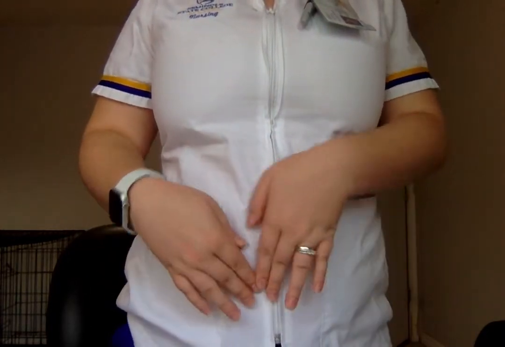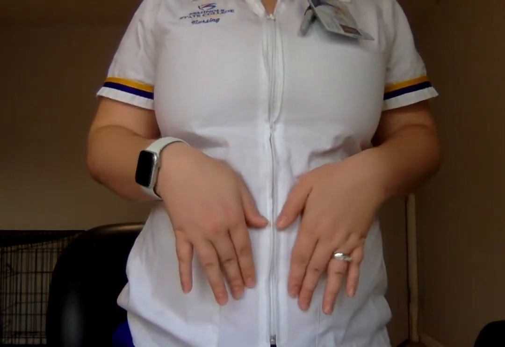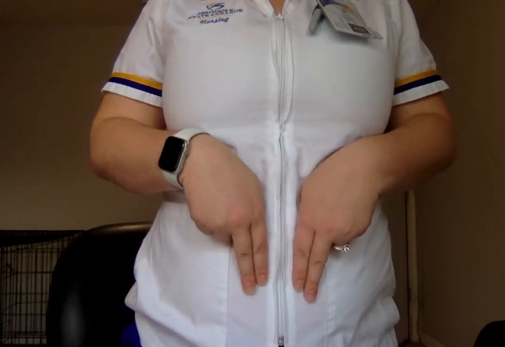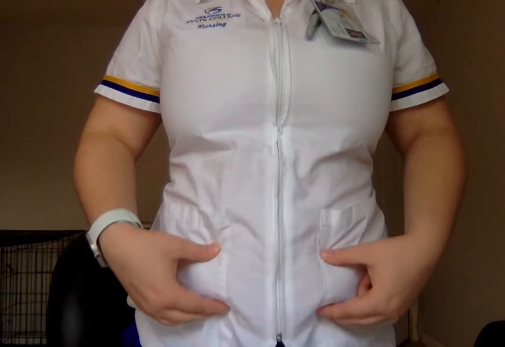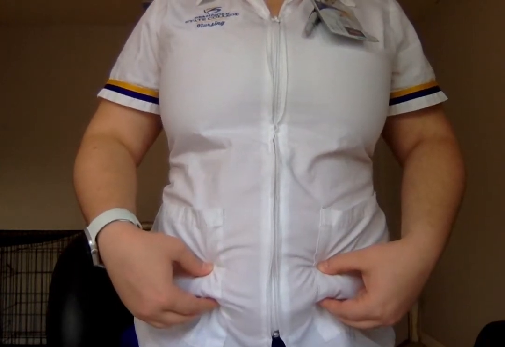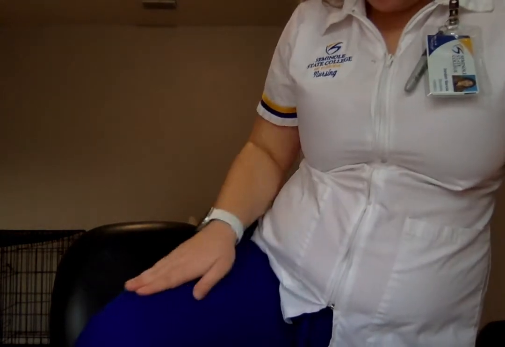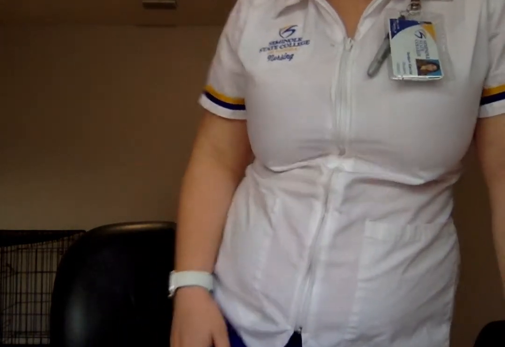They want you to avoid the outer 2 inches of the umbilicus area. So you do your 2 fingers here, and you go outside of that. Usually right here is where you'll do it on the abdomen. And then the third spot is on the anterior aspect of the thigh, so this front part of the thigh.